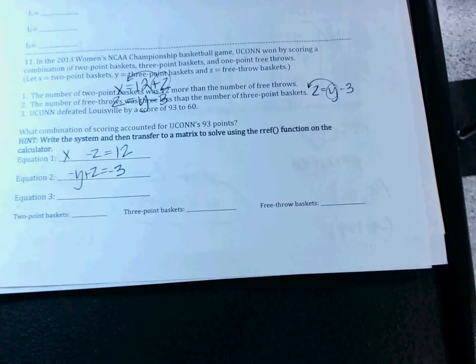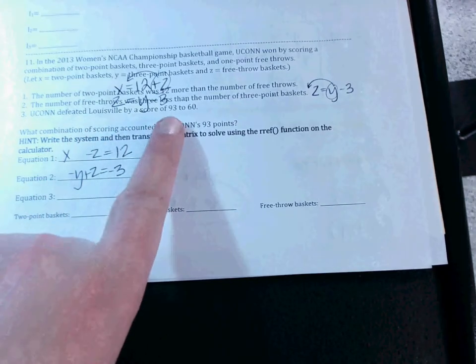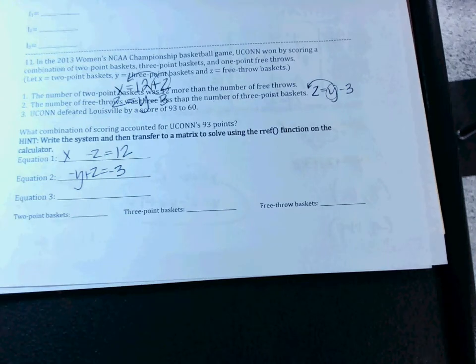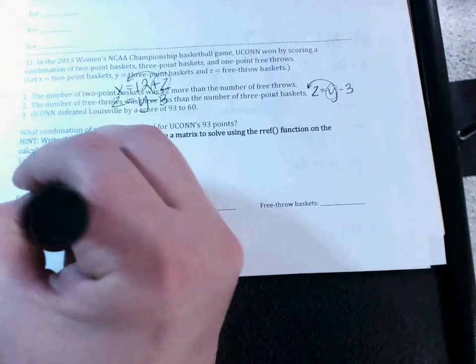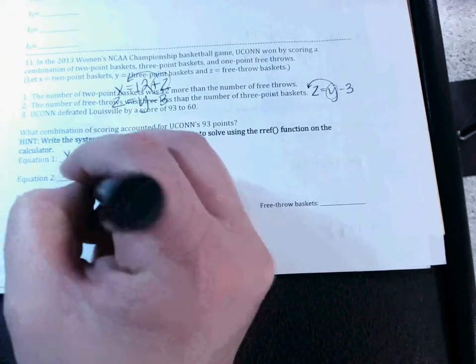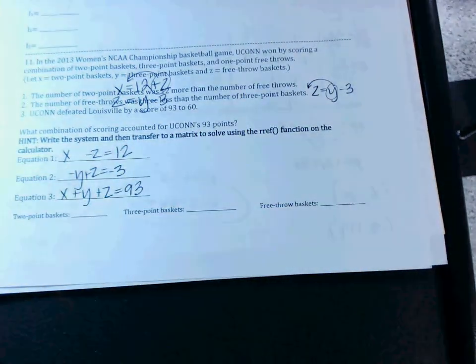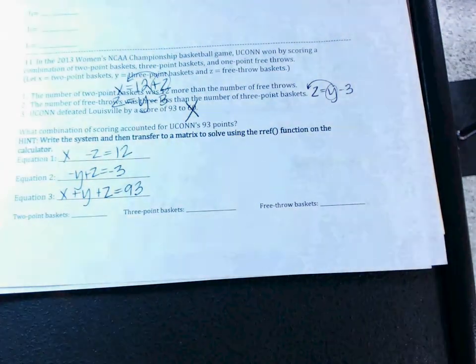Then for my last one, it says they won with a score of 93. Well, 93 would be all of the 3 types of baskets added together. So it would be all of their X's, all of their Y's, all of their Z's equals 93. Now, how do we know it's 93 and not 60? Well, it said that they won, right? So 60 is totally extra info that we don't need.